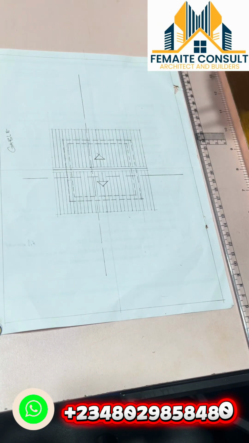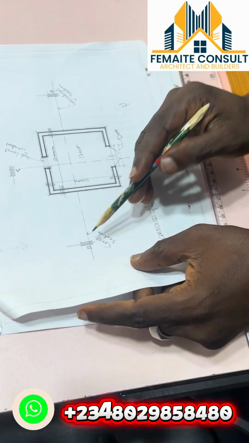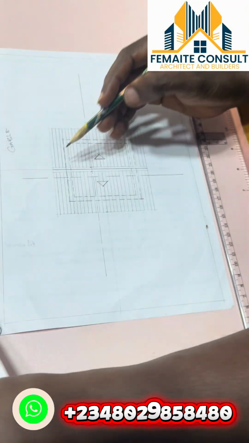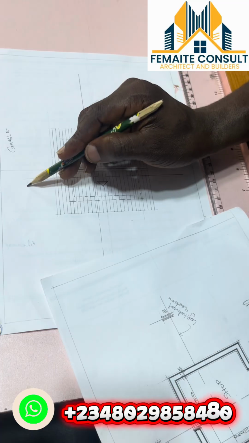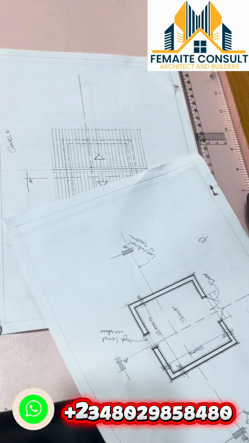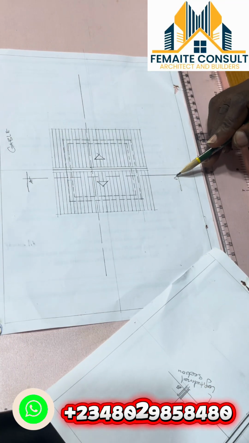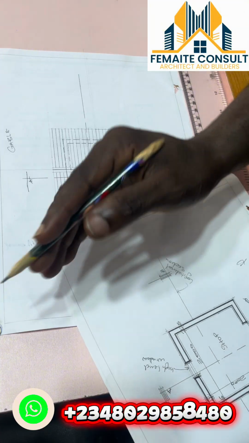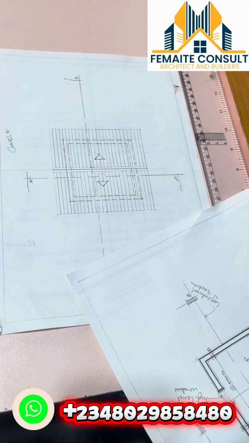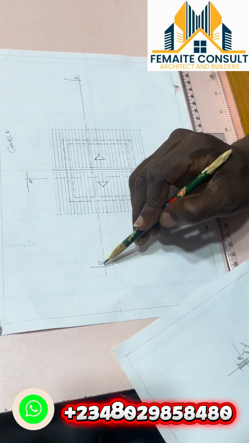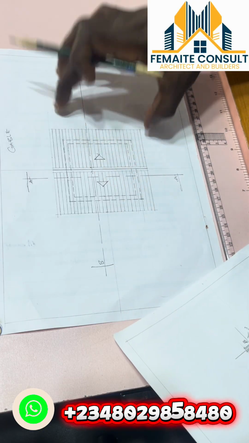Section line. The way you draw this arrow, say this one is facing this side, arrow A. This one also this side, arrow A. This one is facing up, arrow B, facing up, arrow B. You draw it the way you draw it here.